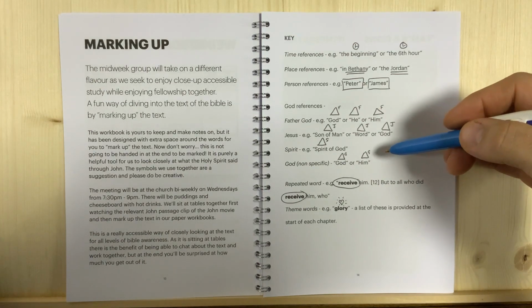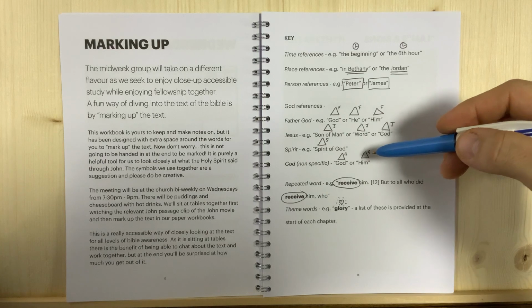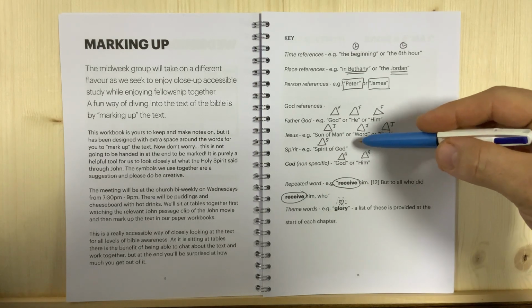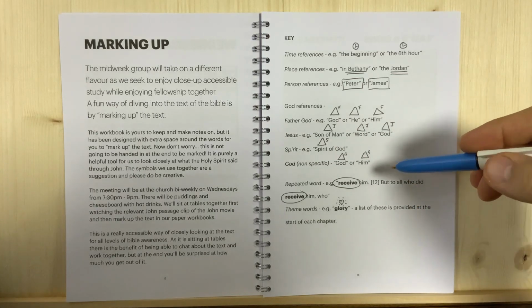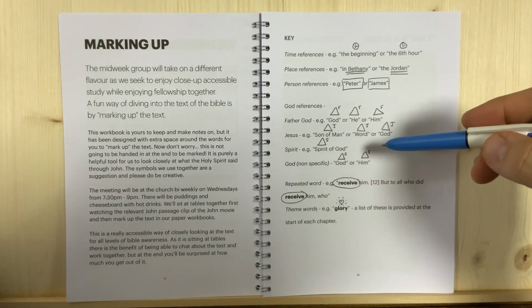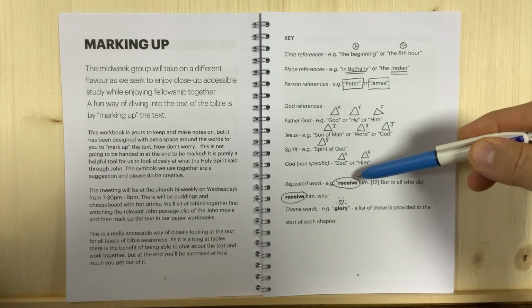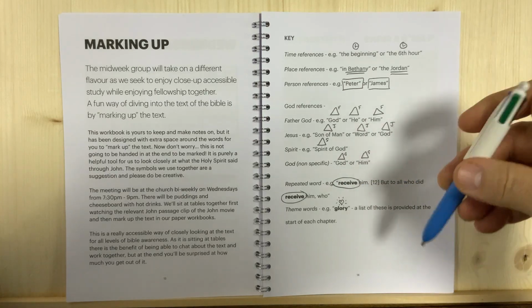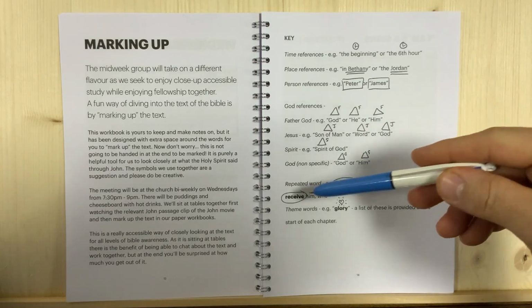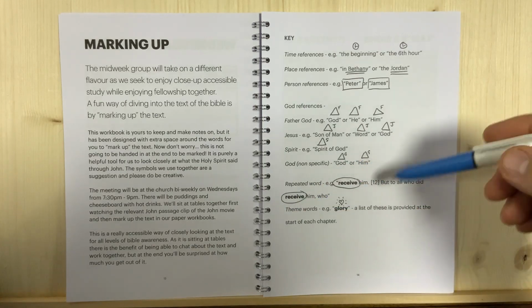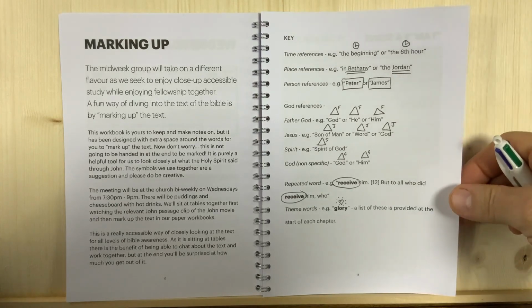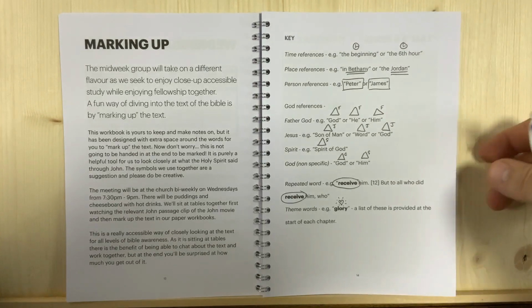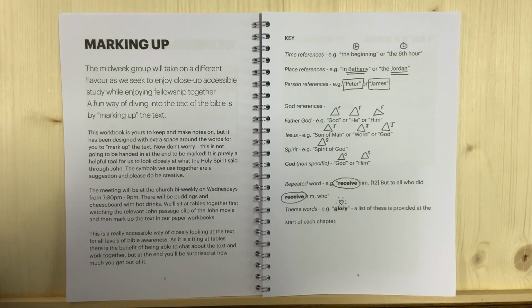Now, sometimes it's really difficult and we can't actually figure it out, so we've just got a generic one, which is a triangle with a little G. Now John does a lot of repeating of words, so what we're going to do is circle, and I'd encourage you to use a different colour, just circle the repeated words, and then you can see them. And then we've got some theme words. The theme words, there's a list of these provided at the start of each chapter. So probably the easiest thing is if we just get on and do some.